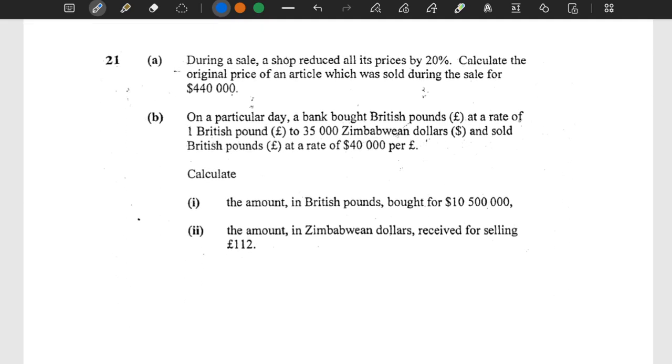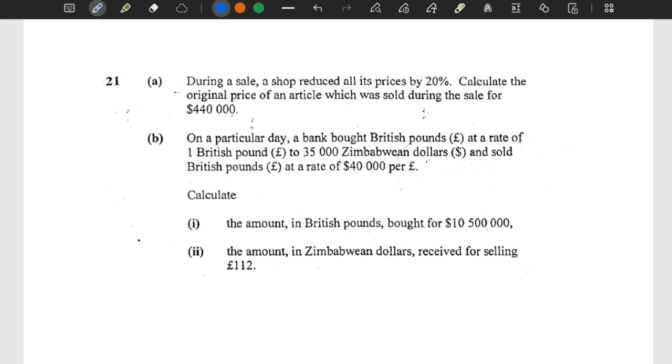The next question says, during a sale, a shop reduced all its prices by 20%. Calculate the original price of an article which was sold during the sale for 440,000.